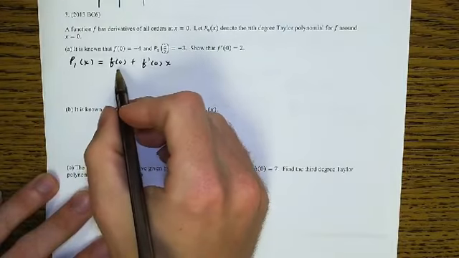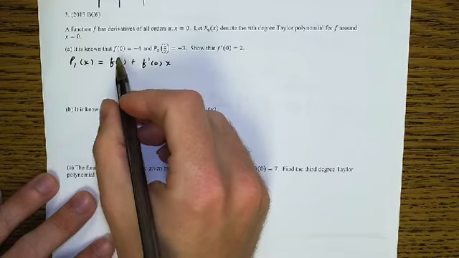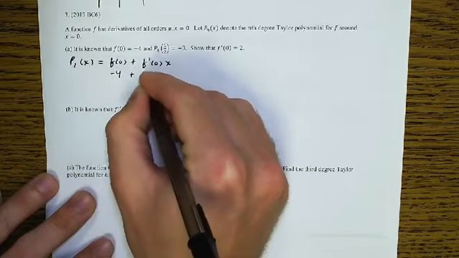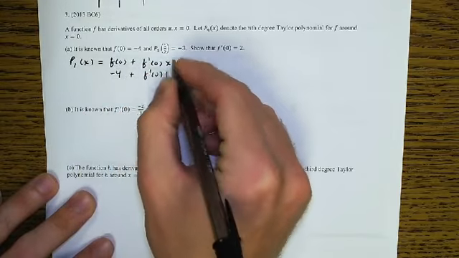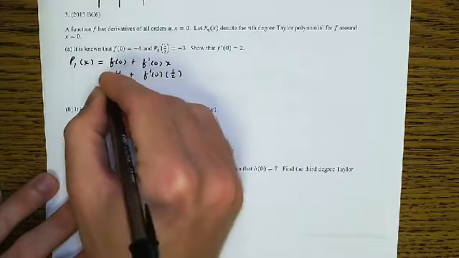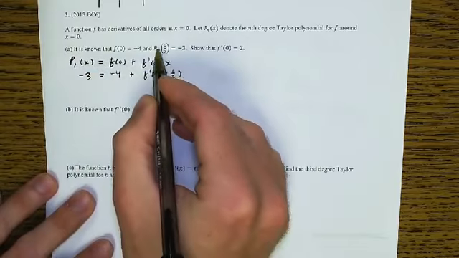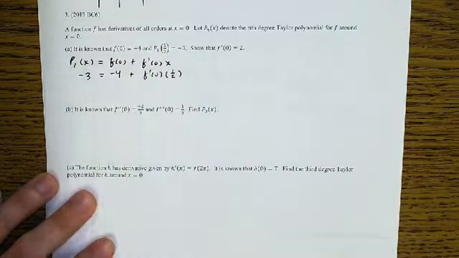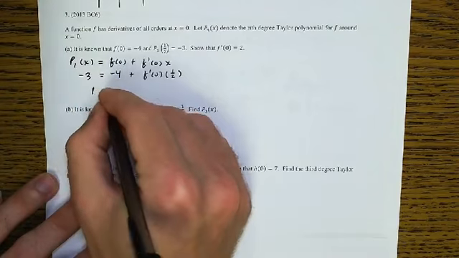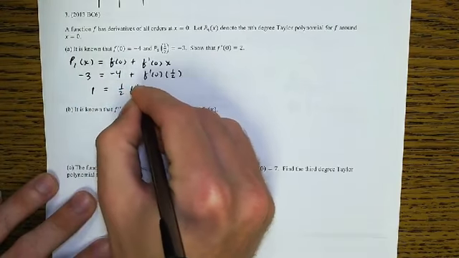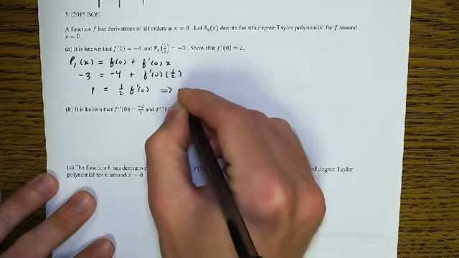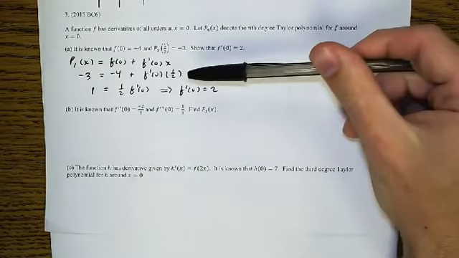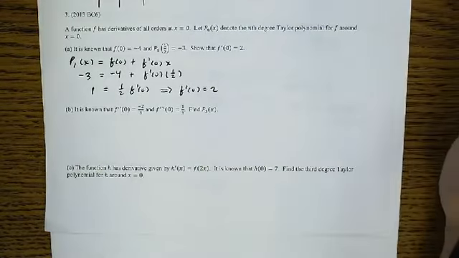Okay, so f of 0 is negative 4, so negative 4 plus f prime of 0 multiplied by x, where x equals 1/2, gives us negative 3, right? Because p1 at 1/2 is negative 3, and I get that by plugging in 1/2 for x. So I'm going to add 4. So I've got 1 is equal to 1/2 of f prime of 0, indicating to me that f prime of 0 is 2. Okay. So if you just knew where to start, this one wasn't so bad. But if you didn't, I could see this one being pretty tricky.